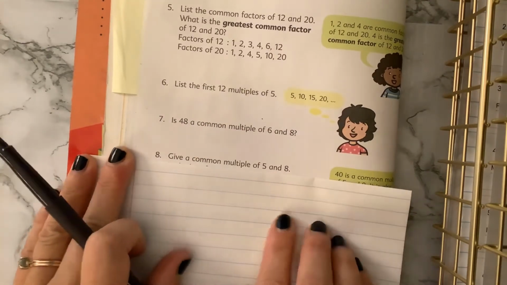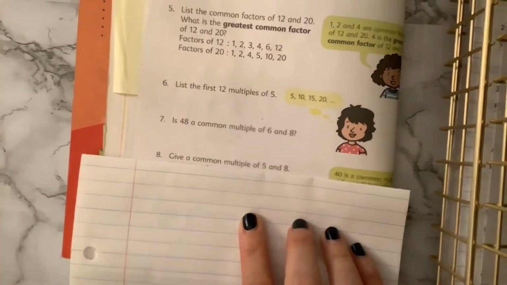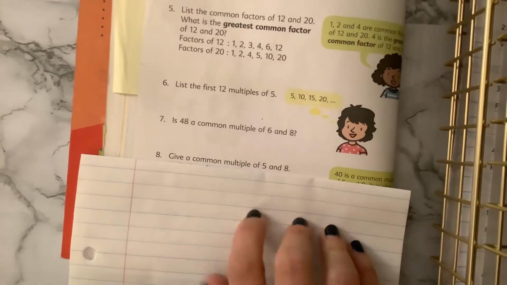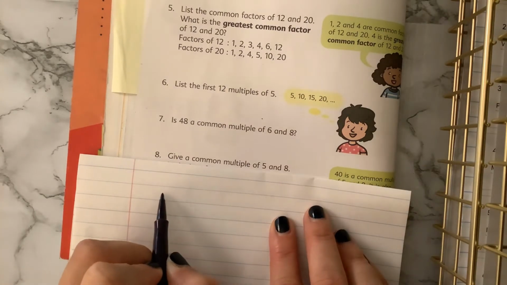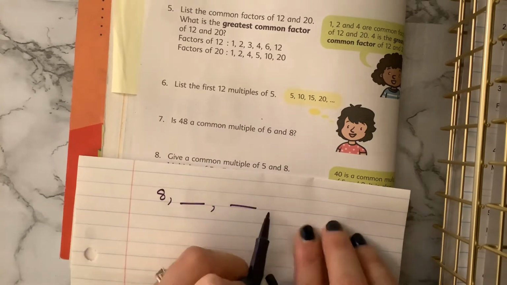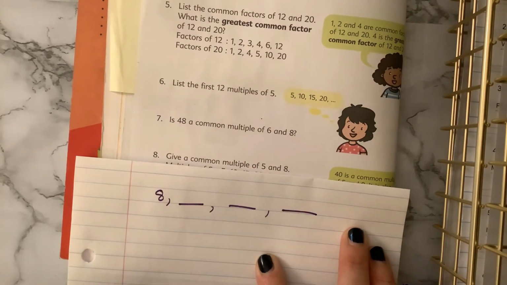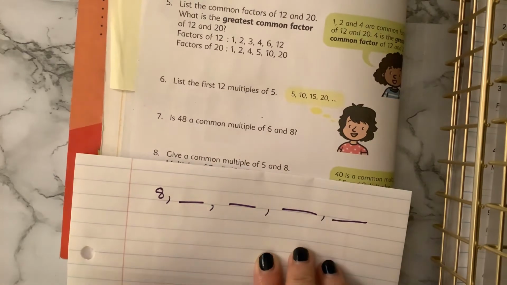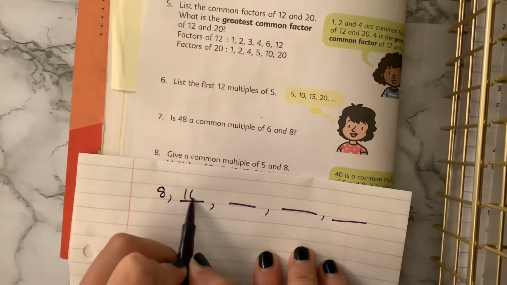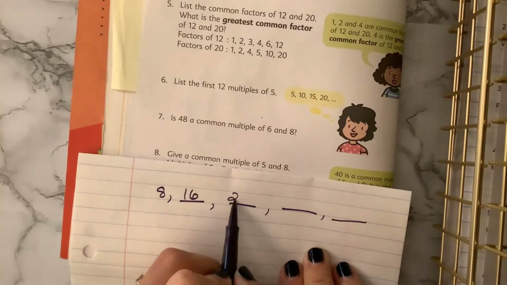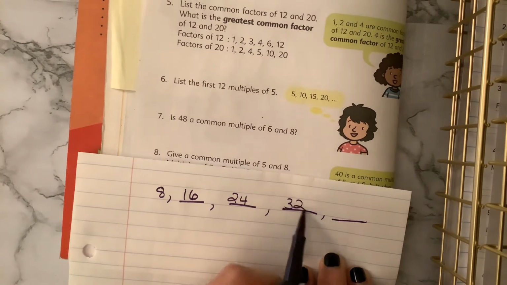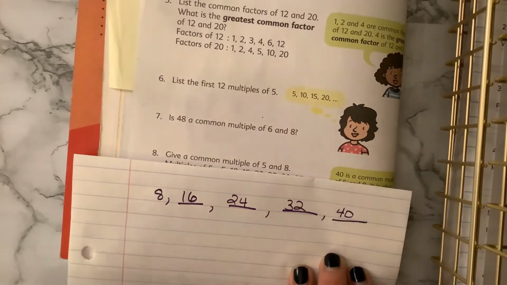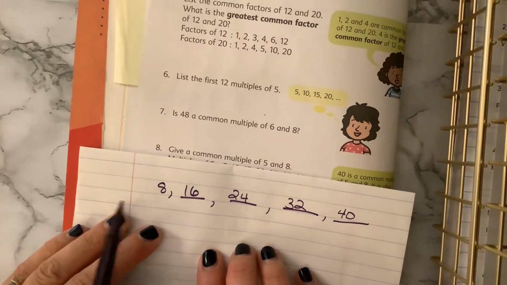All right, this next part, we're trying to find a common multiple. It's not telling you to do the least common multiple, just a multiple. My hint for you is that if you're trying to find a common multiple, start with the larger number and list a few of the multiples of the larger number. So start with 8, for instance. 8 times 2 is 16. 8 times 3 is 24. 8 times 4 is 32. 8 times 5 is 40. We're going to stop there.